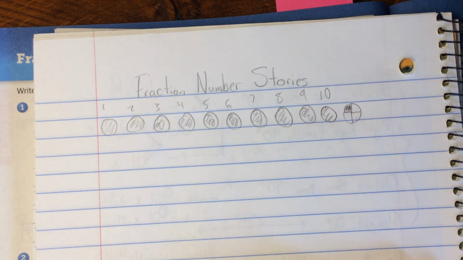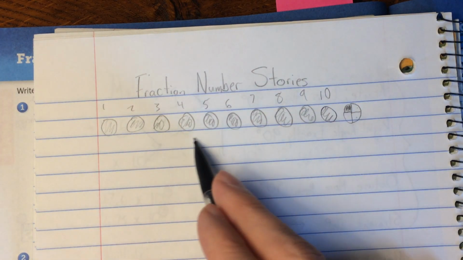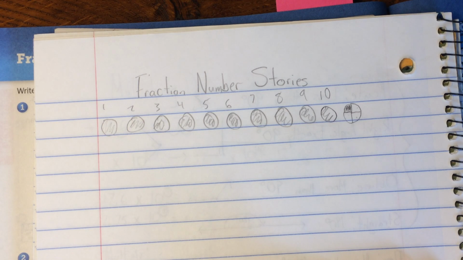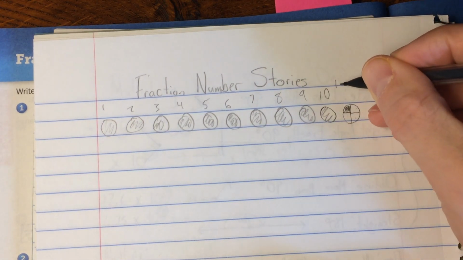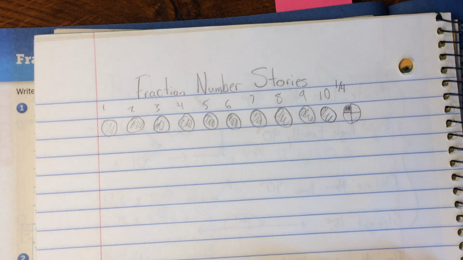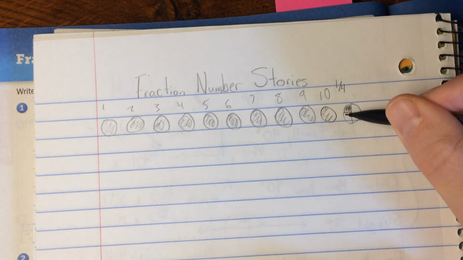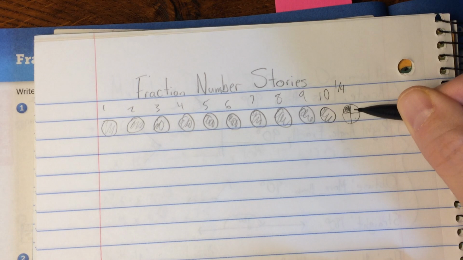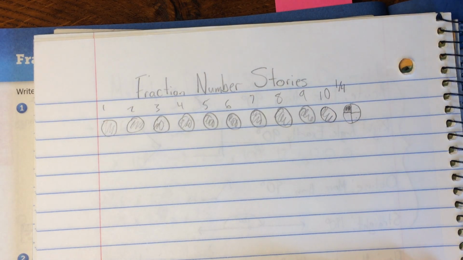So tell me, how many fourths would we have to add to get to 11 full circles? Take a look. Okay, right now we have 10 1/4. And I can tell we have 3 blank fourths that we would need to fill in.